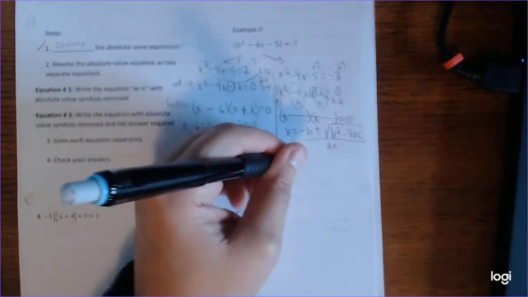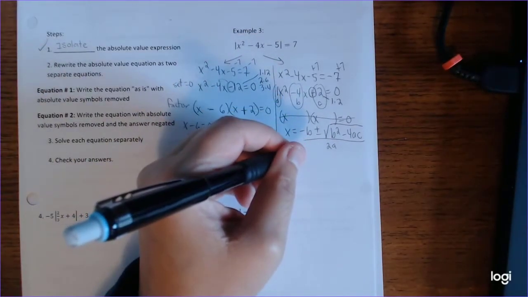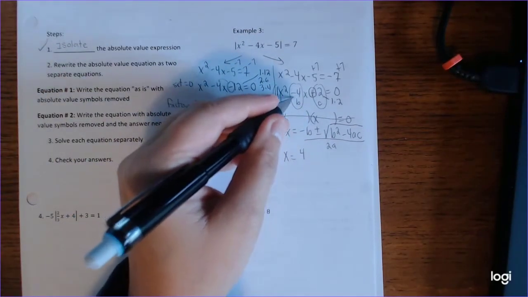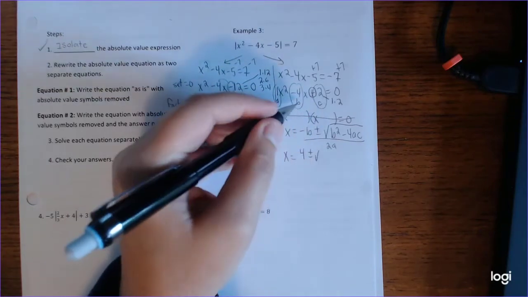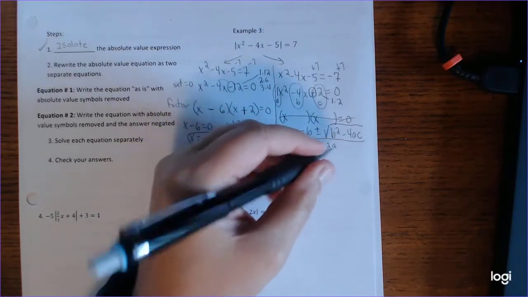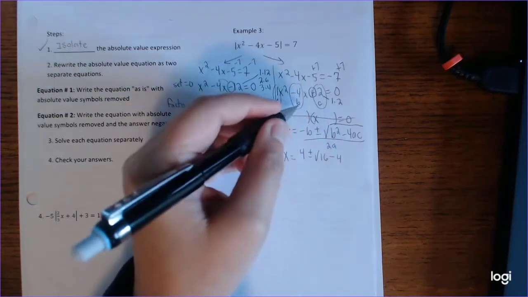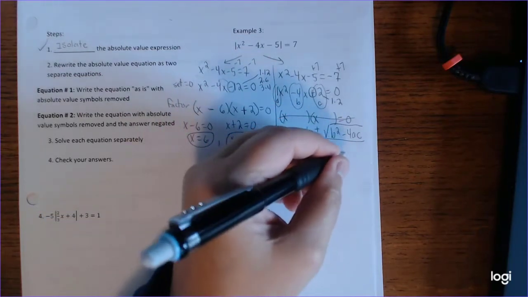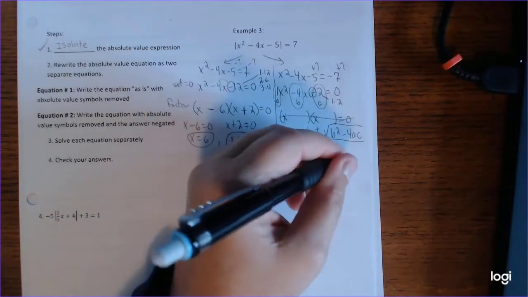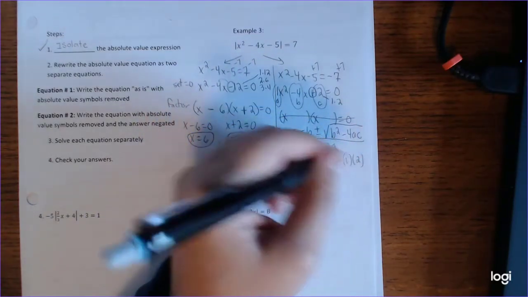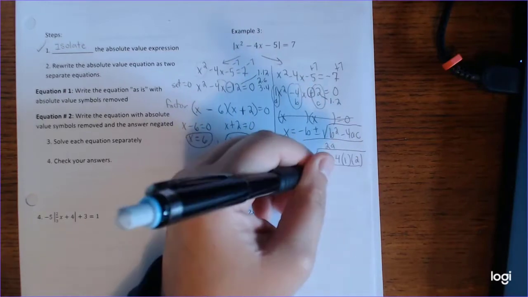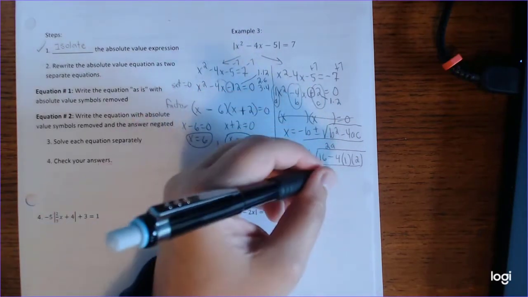So x equals -b, which would be +4 since b is -4, plus or minus -4, when you square it, is a +16. Always. Any kind of negative number squared is positive. -4 times 1 times 2. All of that, all over 2 times 1.